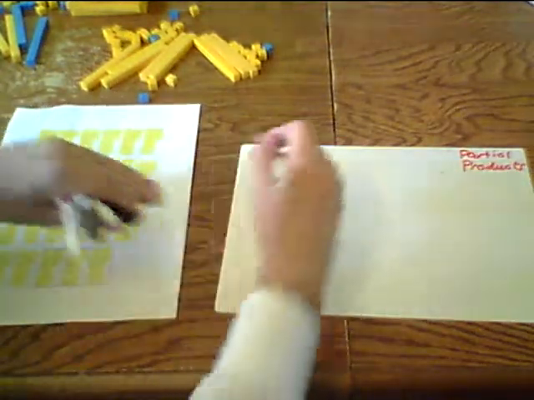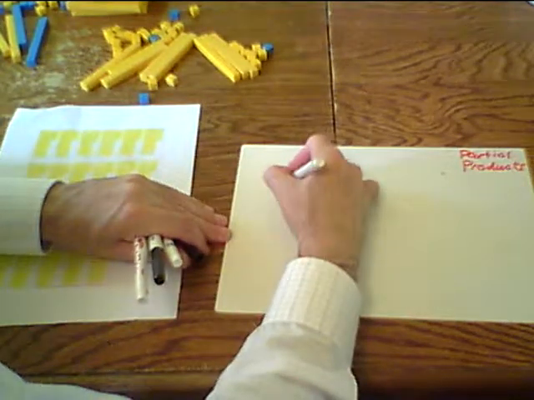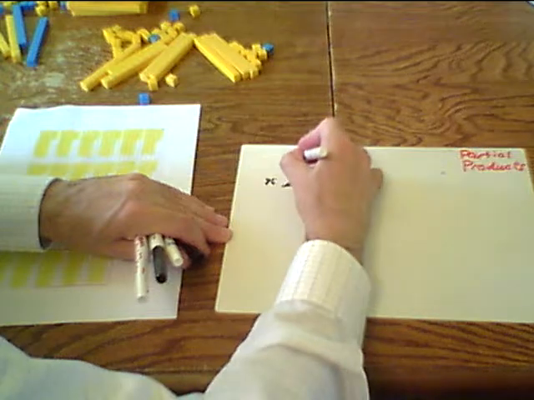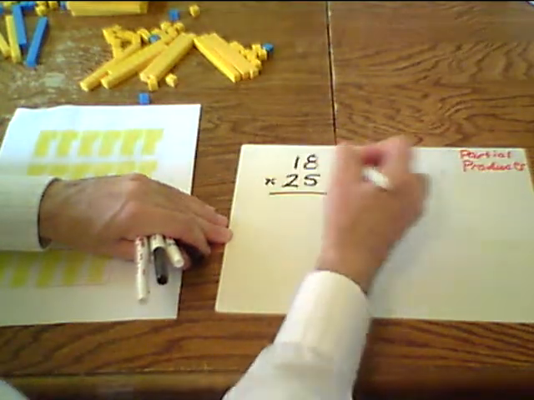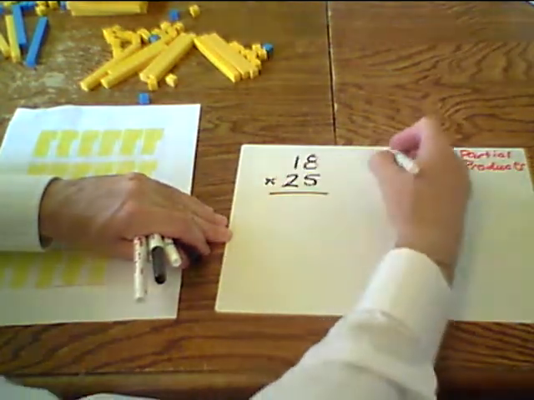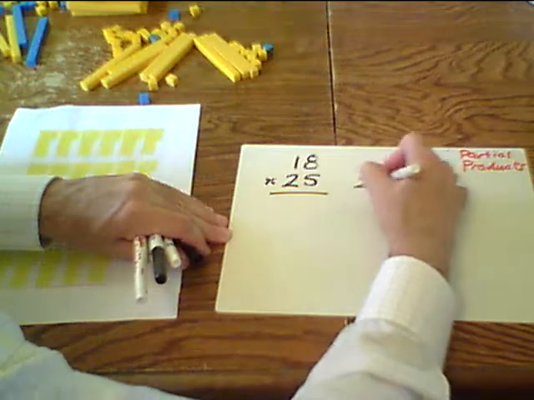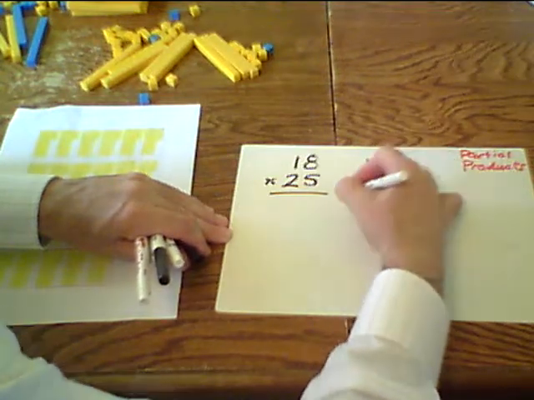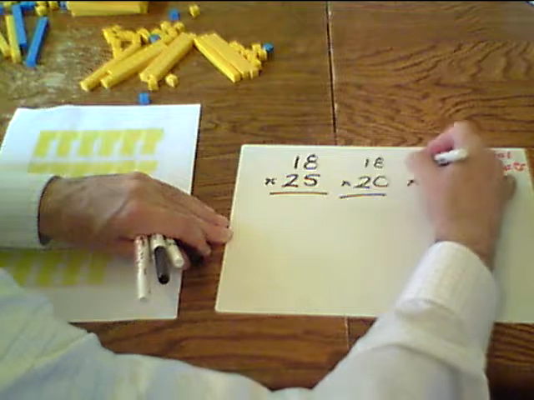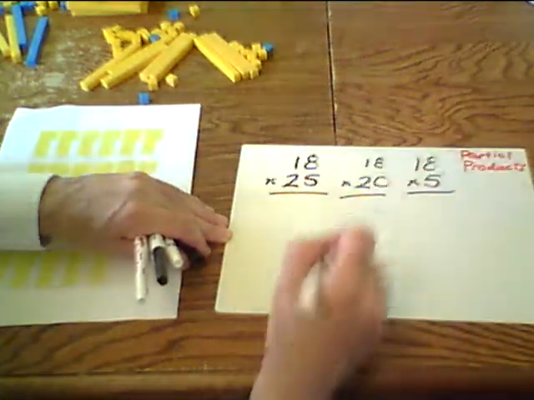So I can give them one for the first time where they aren't going to make a drawing, but they could make a drawing to check it. Okay, so it looks like, well, I could make this into 20 times 18 and 5 times 18. That's the partial products.